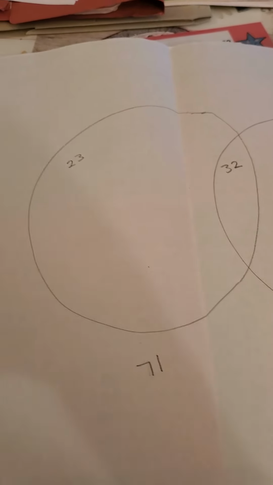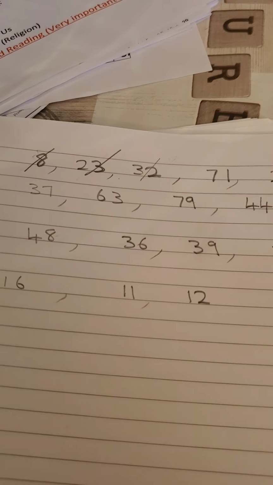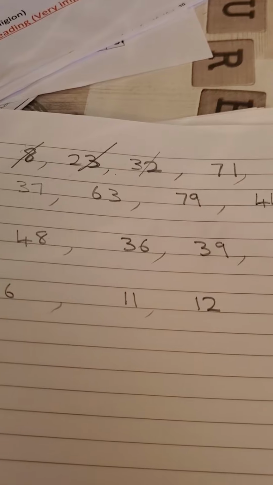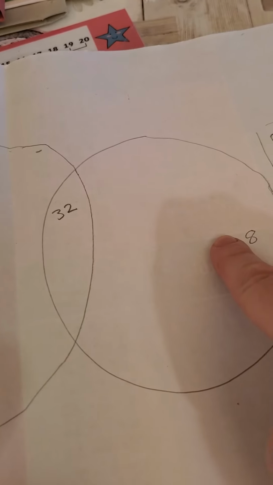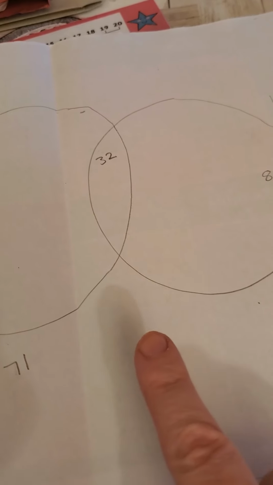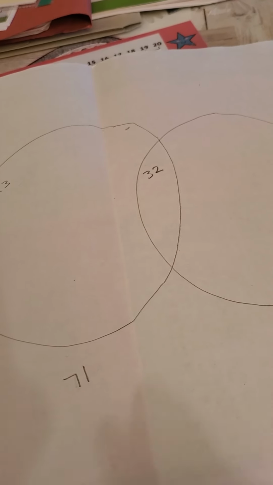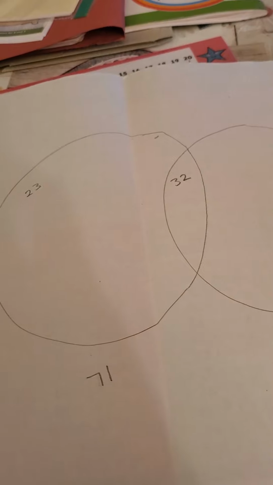All right. So once you've got all of your numbers, you work your way through them. And as I said, it doesn't have to be mine. You can come up with your own. All right. And then just sort them into the circle. So some will go here, some will go here, some will go in the middle, and some will go outside because they don't belong to either group.